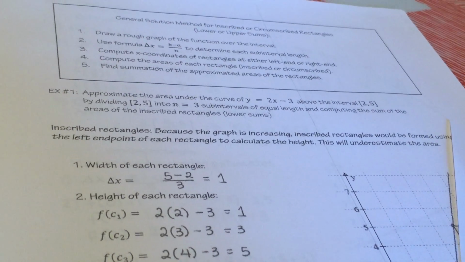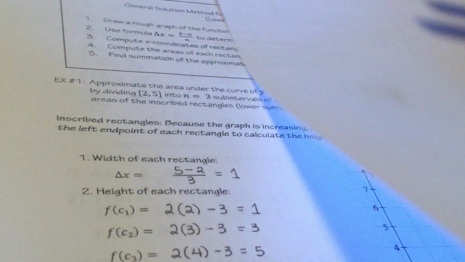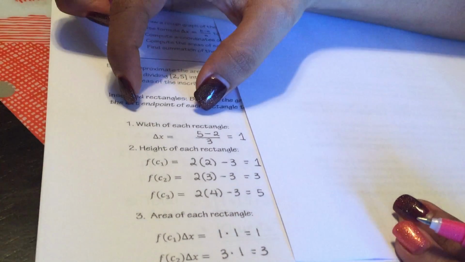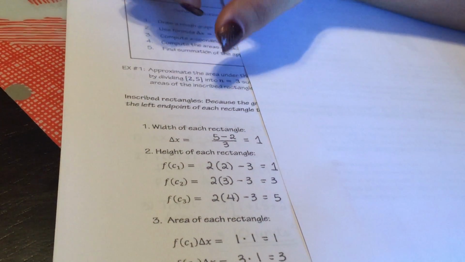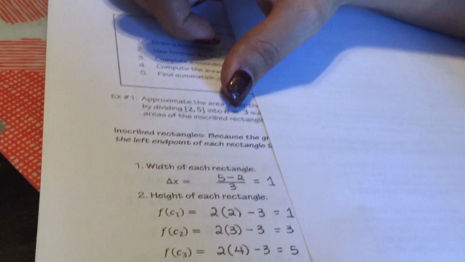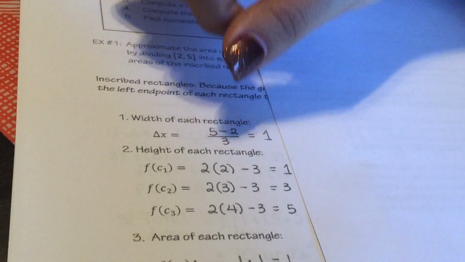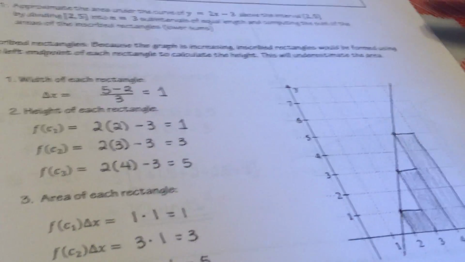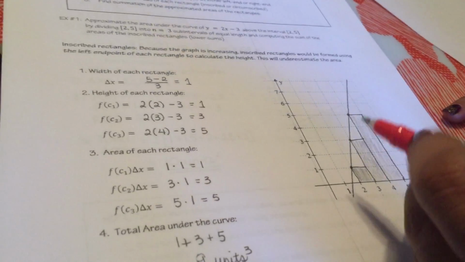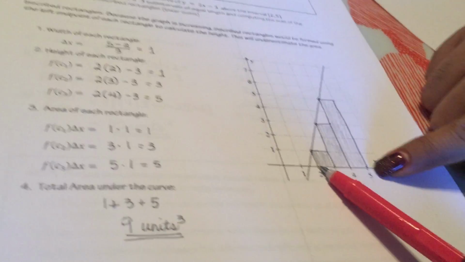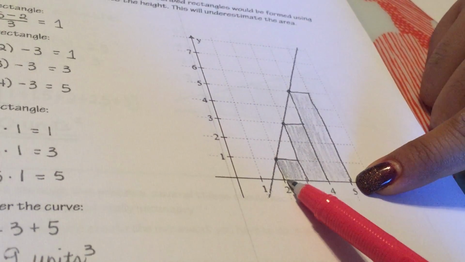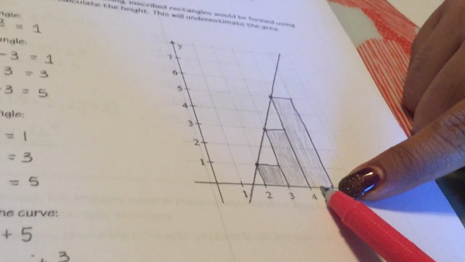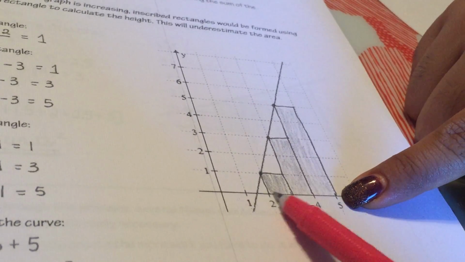And we want it on the interval from 2 to 5. So we've got that here. The very first thing we have to do is find the width of our rectangle. So we take our interval and divide it by the number of subintervals needed. So 5 minus 2 divided by 3 gives us 1. On the graph, we're looking at the interval from 2 to 5, and we notice that if we need 3 rectangles, each of them is going to have a width, or a base, of 1.